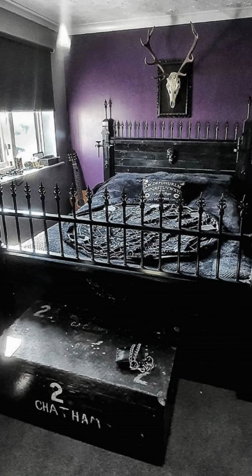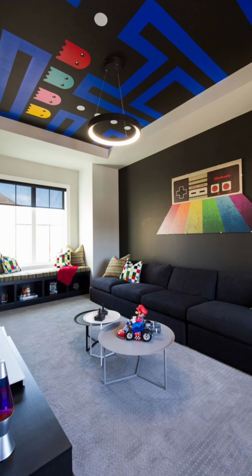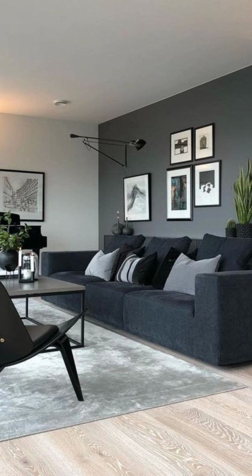So, you can see this picture, black color theme, very beautiful. You can see this one also very beautiful. You can see this one, the lights and all, and the color. And you can see this one also very beautiful. You can see the colors and all looking very beautiful, very attractive, very good also.